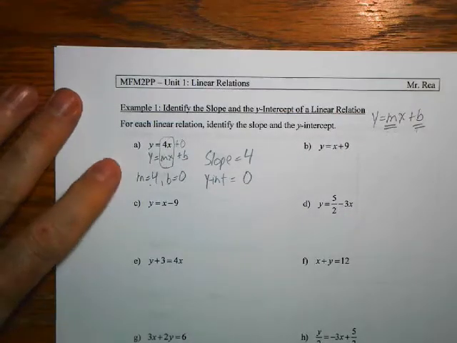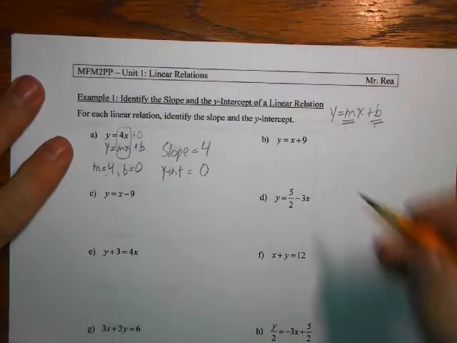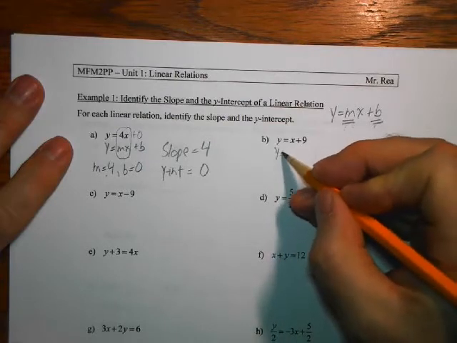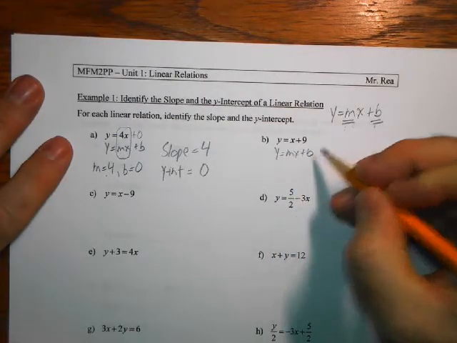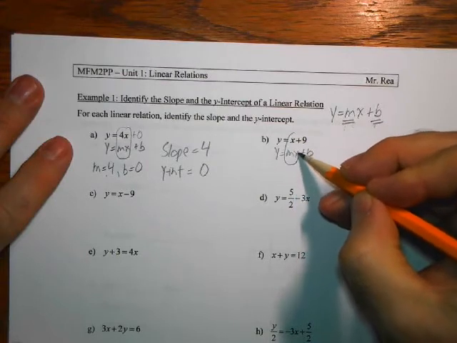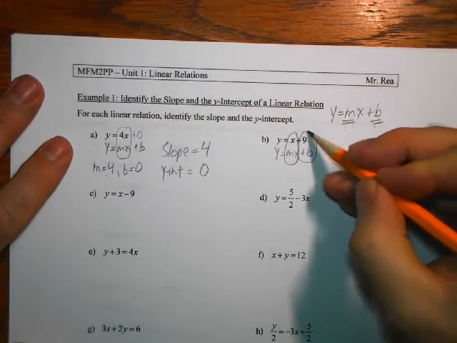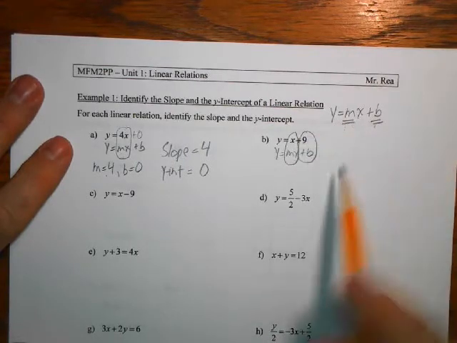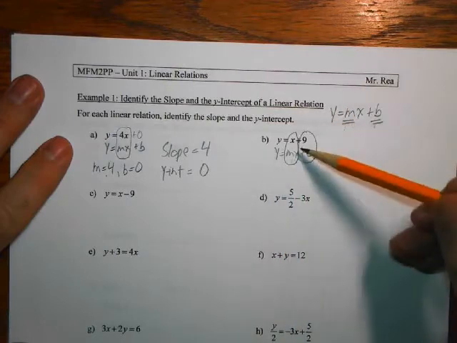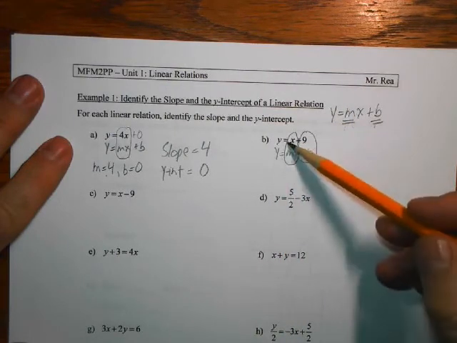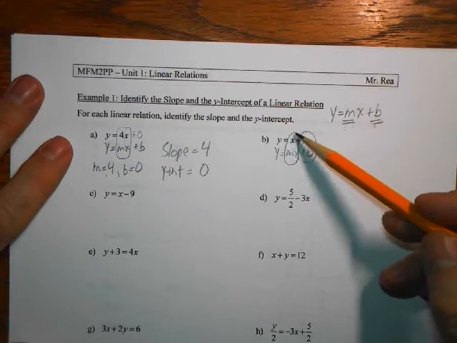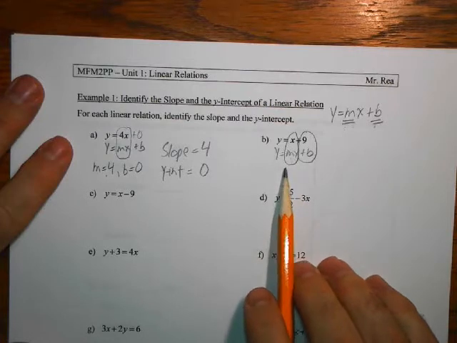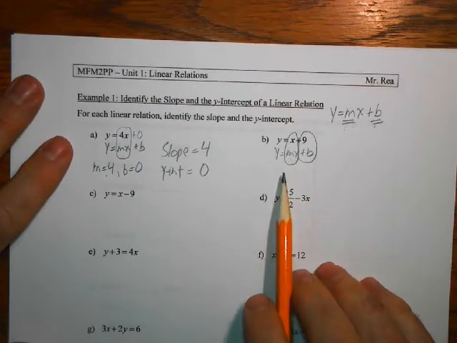Okay, so that's what we're going to do for all these equations. So y equals x plus 9 is our next equation. If I write y equals mx plus b and compare my variable terms and my constant terms, I've got x and mx. So what's the value of m? A lot of people think, oh, since there's no number there, that must be a 0. That's not true if you're multiplying, because 0x would not be the same as x. 1x would be the same as x.